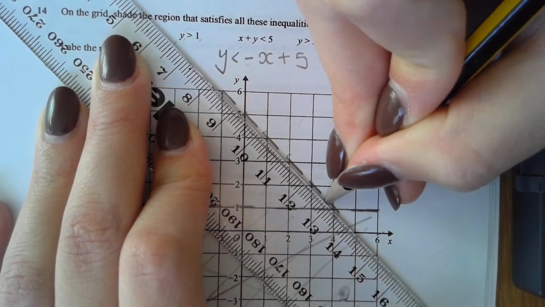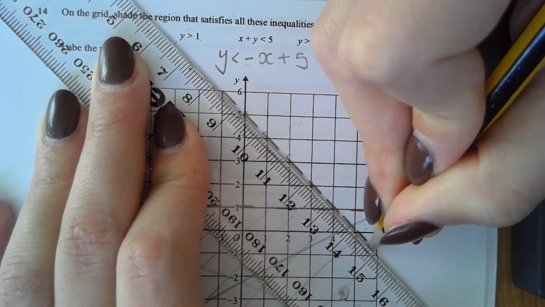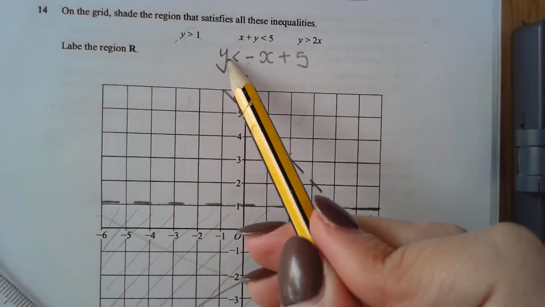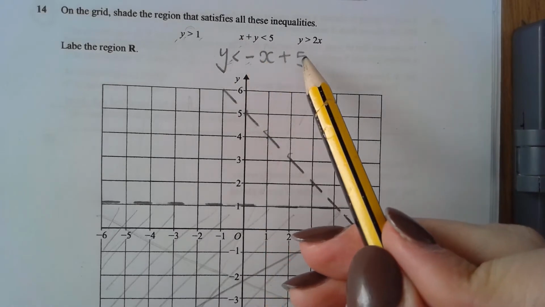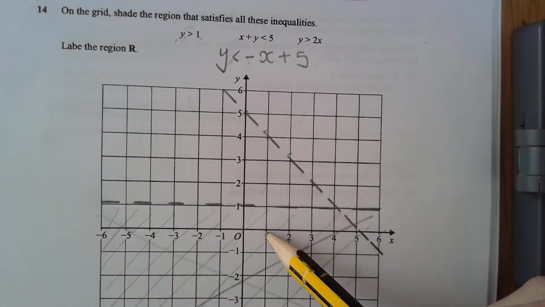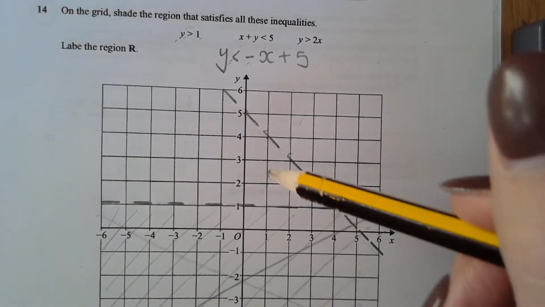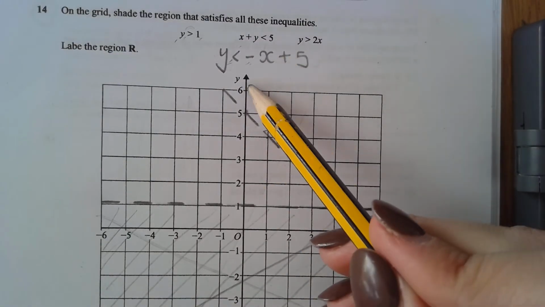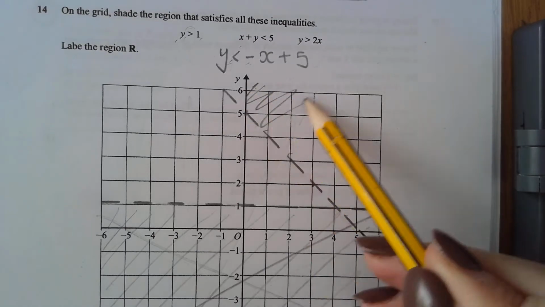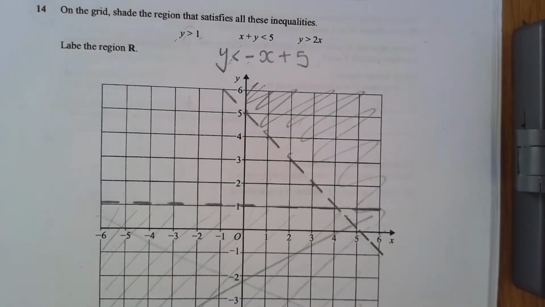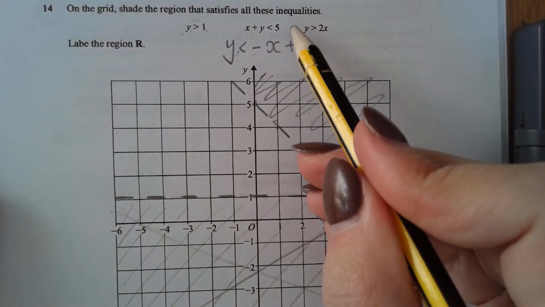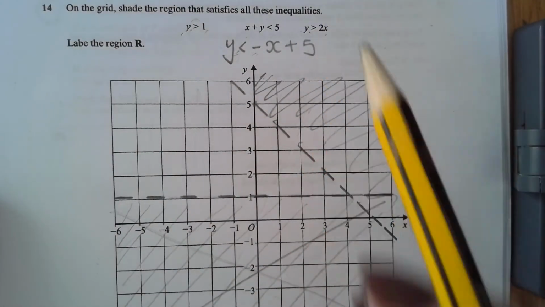And as you're doing this in an exam, you'd be thinking, right, okay, do I want above or below? So I want where y is less than this line. Okay, so I want the part below that line. So I'm going to cross off anywhere above that line. Okay, and the last part is y is greater than 2x.